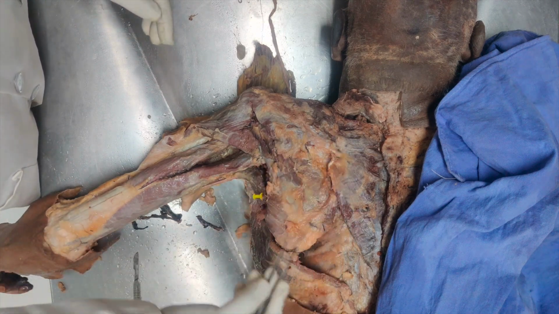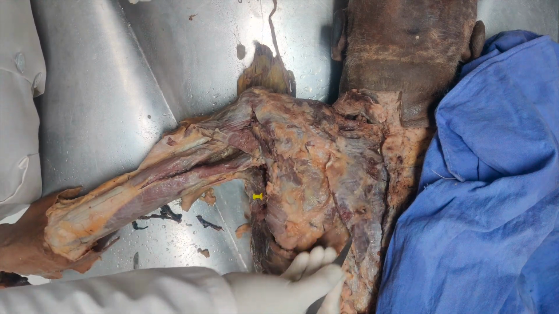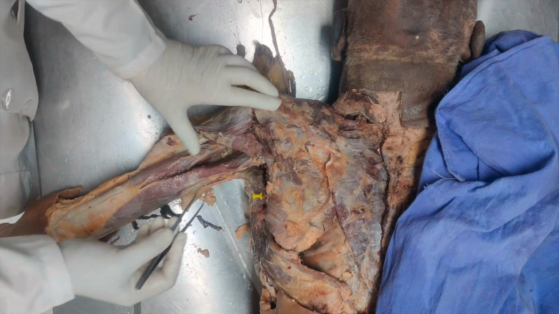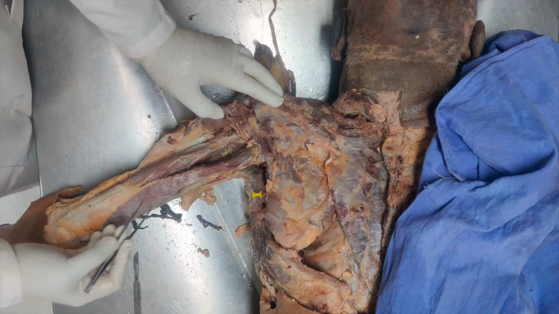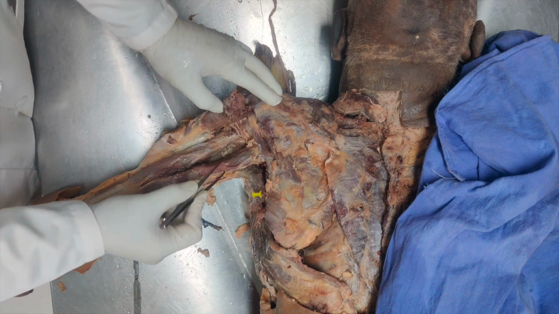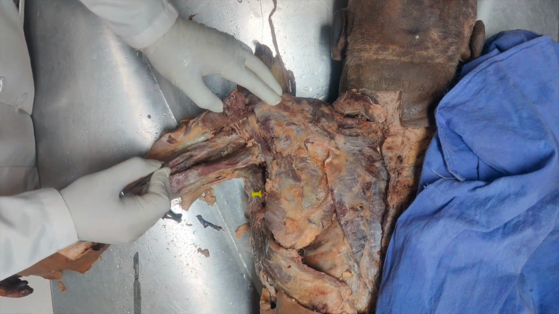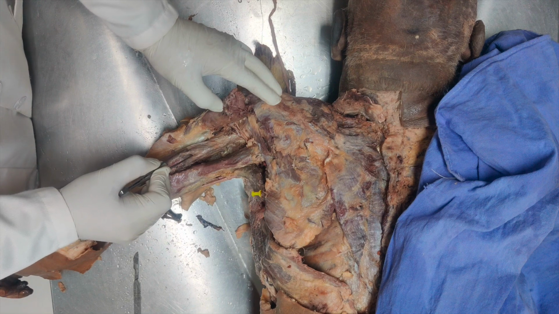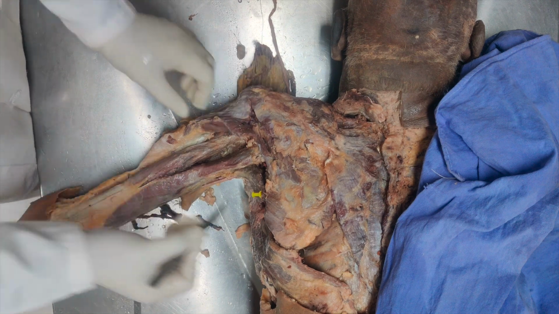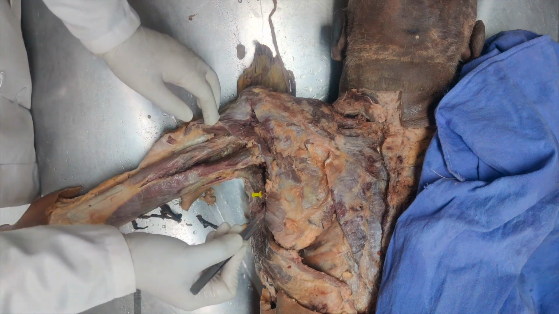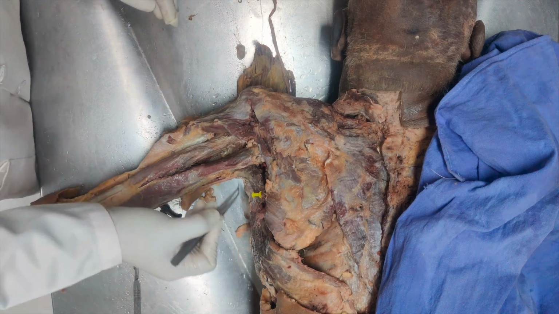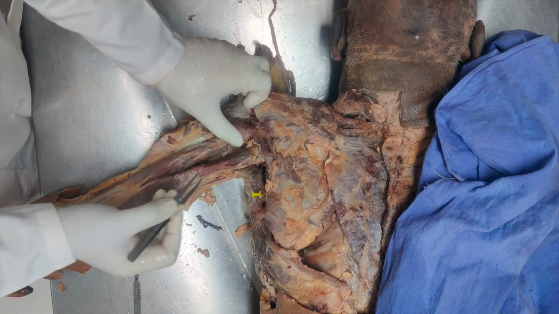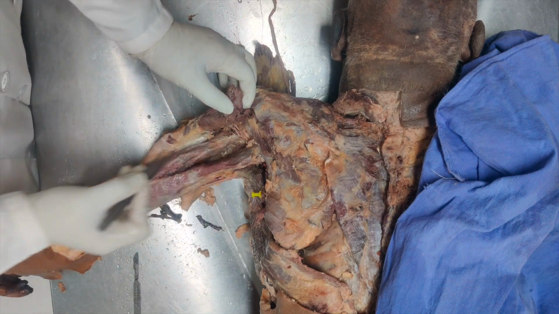This is the scapula over here, this is trapezius muscle, this is deltoid muscle, and this is showing the back of the arm, showing the triceps muscle. Two heads: this is the long head of triceps and this is the lateral head of the triceps. This muscle pinned by a yellow pin is the teres major muscle, and this small muscle is the teres minor muscle.